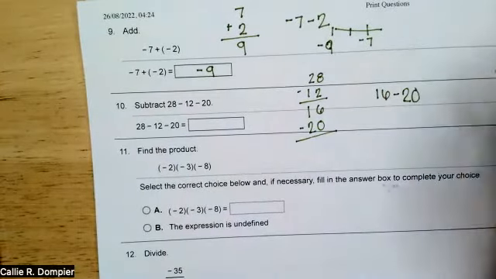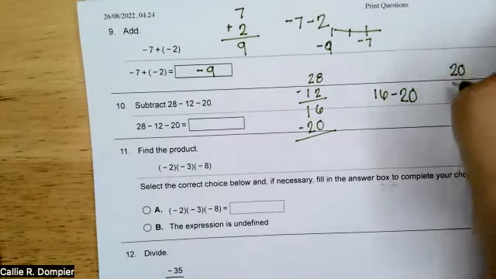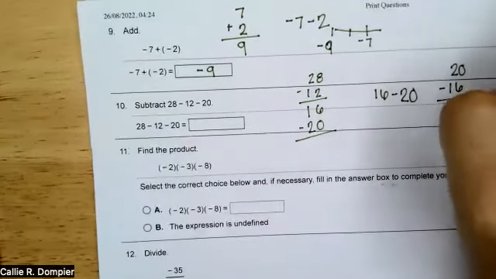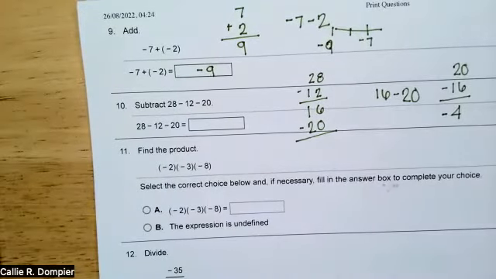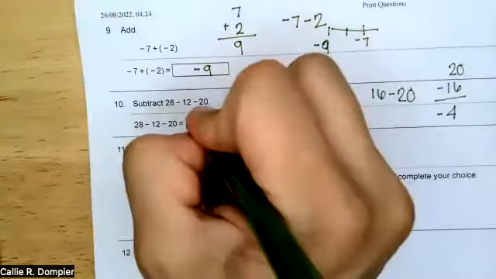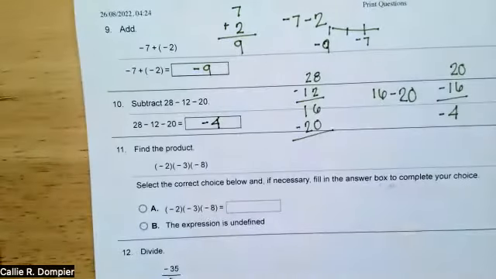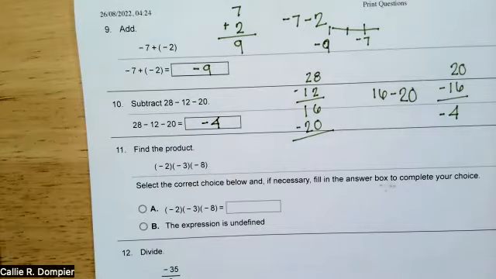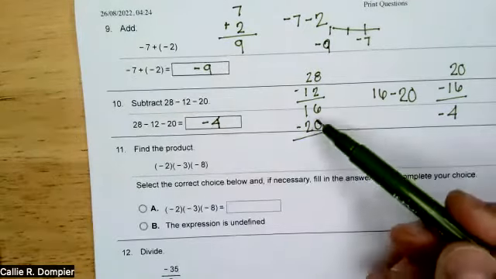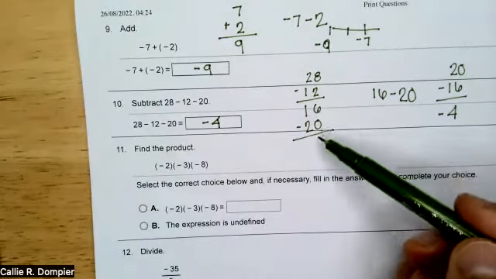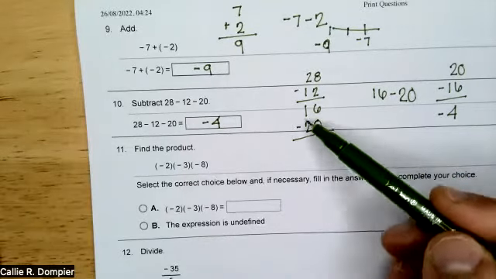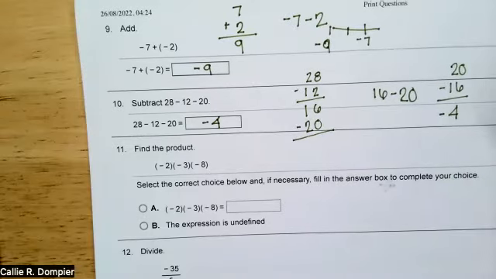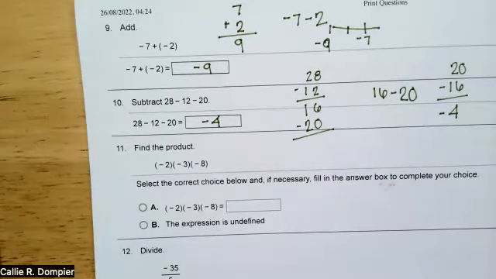So I can reverse it and say 20 minus 16 is 4, and that my bigger number had a negative sign. Or again, you can put it all in your calculator. But this is not going to work. Just your standard subtraction is not going to work if you're subtracting a number that's bigger than your top number. You're going to need to flip them and then just make your answer negative.